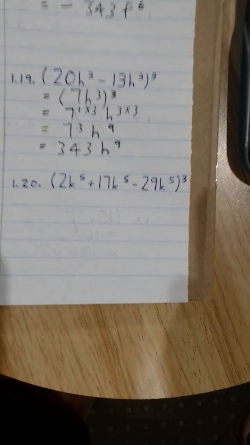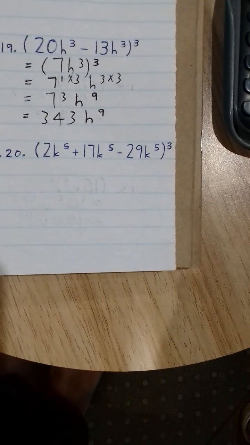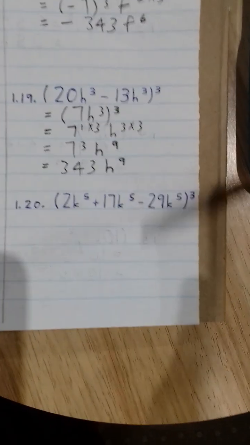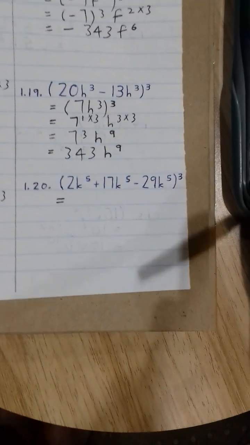The last one for this segment, 1.20, open bracket, 2k to the power of 5 plus 17k to the power of 5 minus 29k to the power of 5, close bracket, all to the power of 3. Are they like terms in the bracket? Yes. So 2 plus 17 minus 29, I'm getting negative 10 k to the power of 5 to the power of 3.